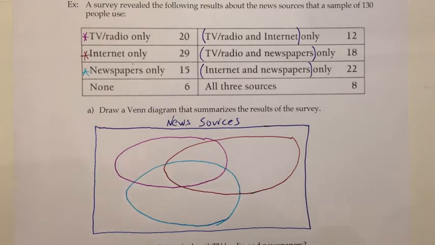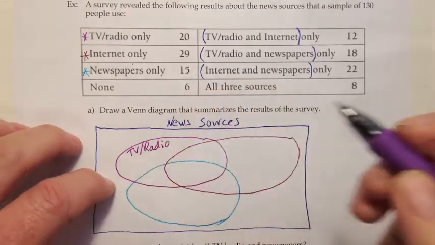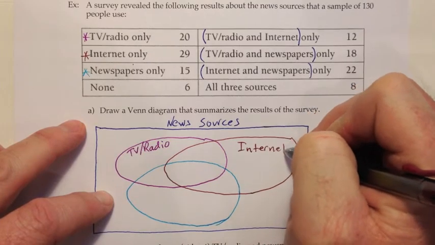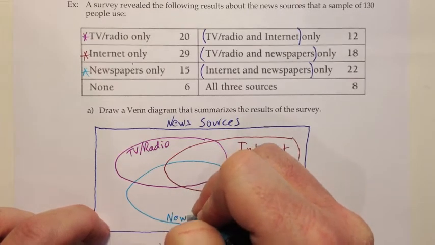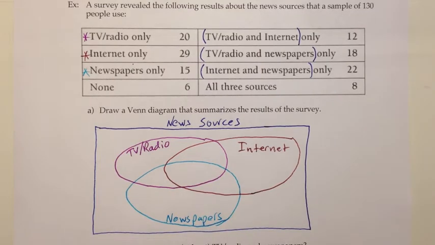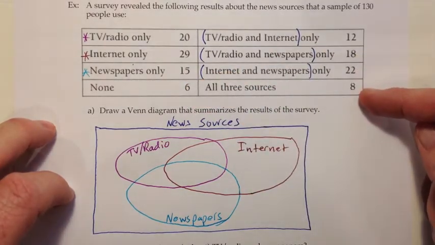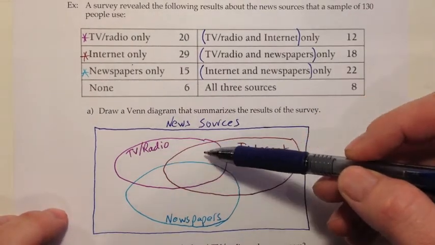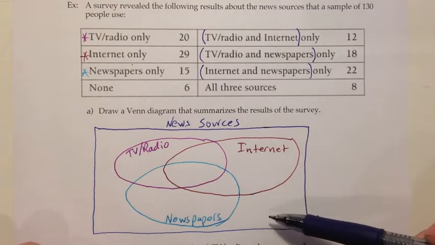So let's go ahead and label those. So this is going to be the TV radio option. And then in the maroon over here we've got the internet. And then finally down here in the teal we're doing newspapers. So now I want to start putting the numbers in. And first of all, I want to show you that we've got kind of a good matchup here. We've got 1, 2, 3, 4, 5, 6, 7, 8 different things. And if we look at this, we have, a little hard to point them all out, but we have 1, 2, 3, 4, 5, 6, 7, and then 8 where you're not in any circles, different regions here too.